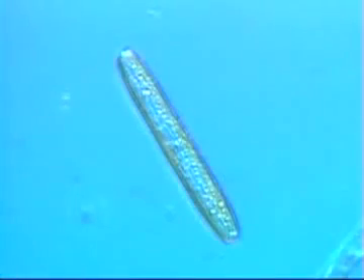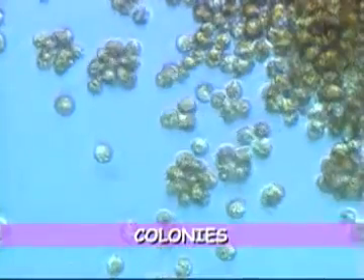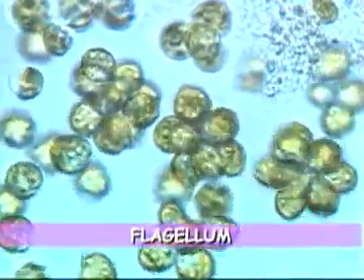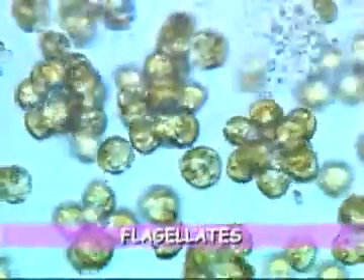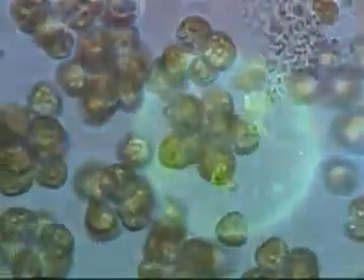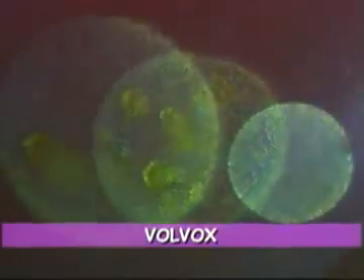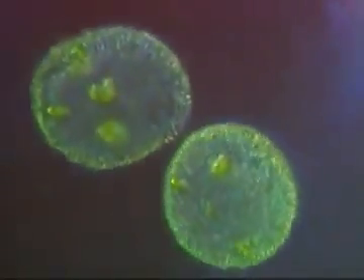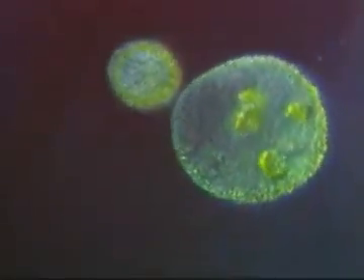Some algae exist as single cells, but many others join together in clusters called colonies. Each of these cells has a thin, barely visible tail called a flagellum, which helps propel it through water. Protists that possess flagella are called flagellates. This colony is called VOLVOX and can consist of thousands of cells. VOLVOX colonies appeared billions of years ago and are thought to be the ancestors of multicellular plants we find throughout the world today.